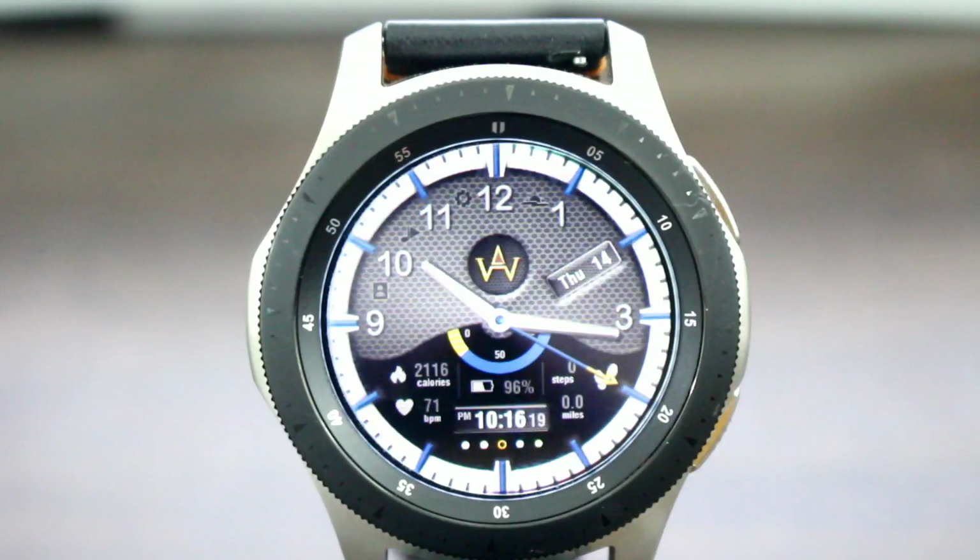You got a unique second hand with a little arrow that's going around the bezel of the watch. And the index is white. I like that look. It really makes the background come out a lot. For a casual, for the most part, timepiece, this is not bad, right?